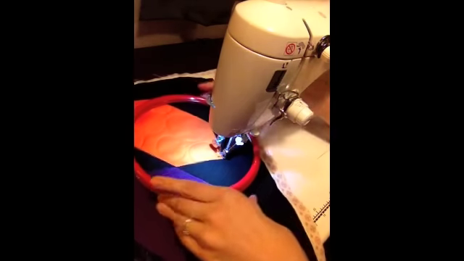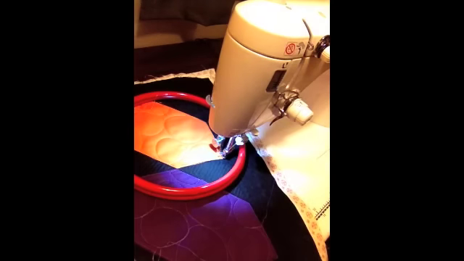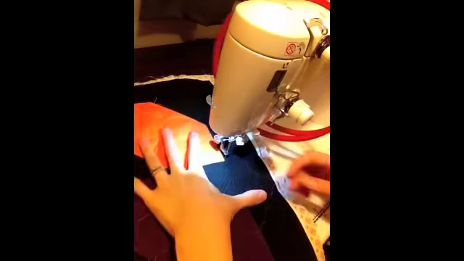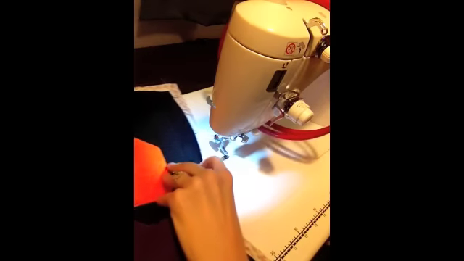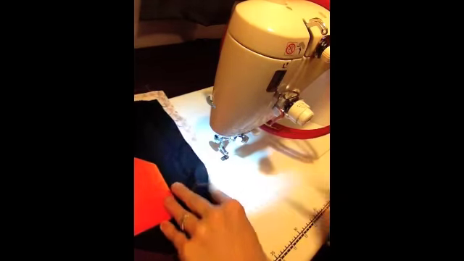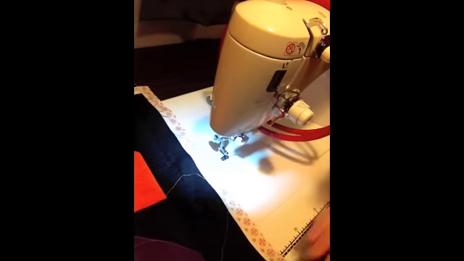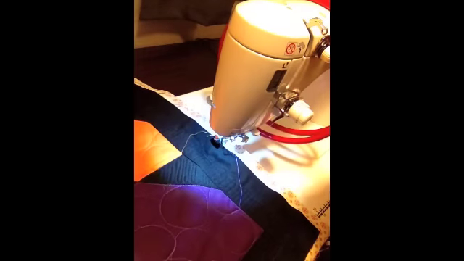So I just quilted the entire orange piece. I'm going to go ahead and bring my needle up, move my halos out of the way, and pull my thread out, trim them, and move on to my next orange. And that will finish this block.